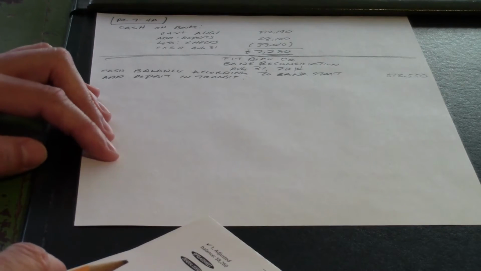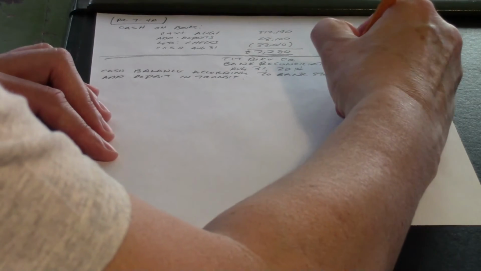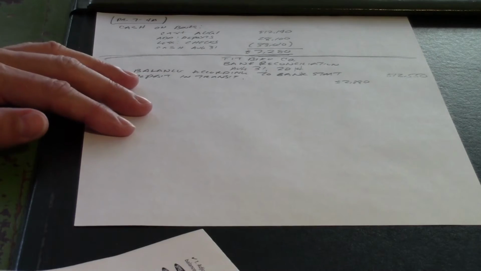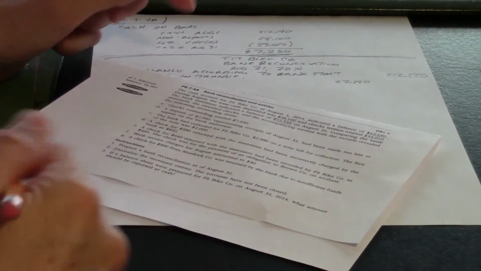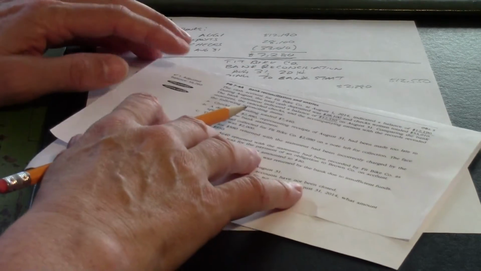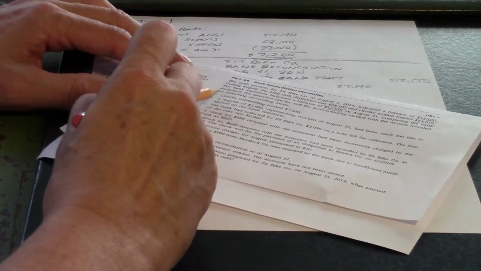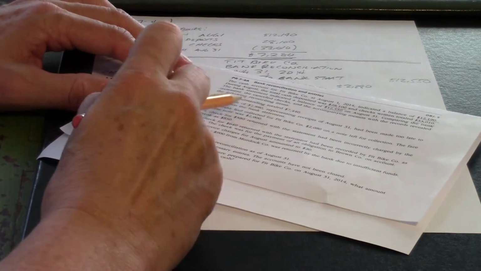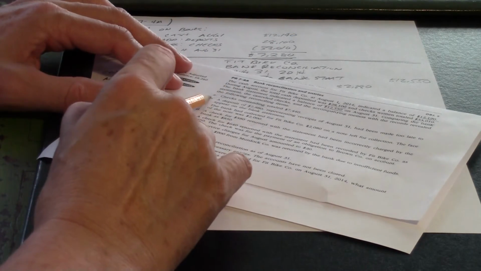And $2,880. And anything else that is not on the bank statement that should be added to the bank statement balance. For example, something like an error. So let's look around here. Checks outstanding. Well, that wouldn't get added, right? Outstanding checks get deducted. So we've already done that.